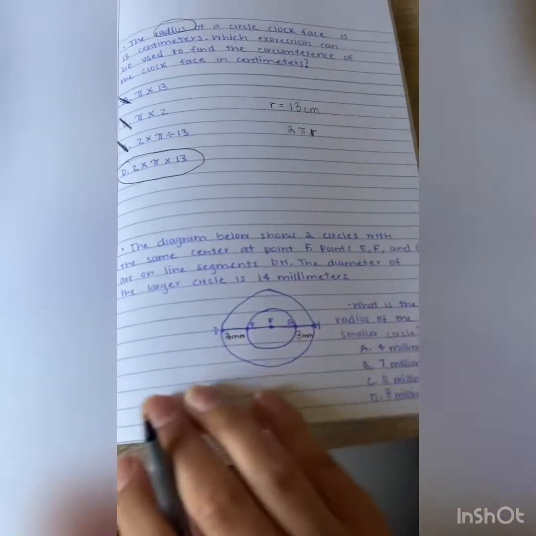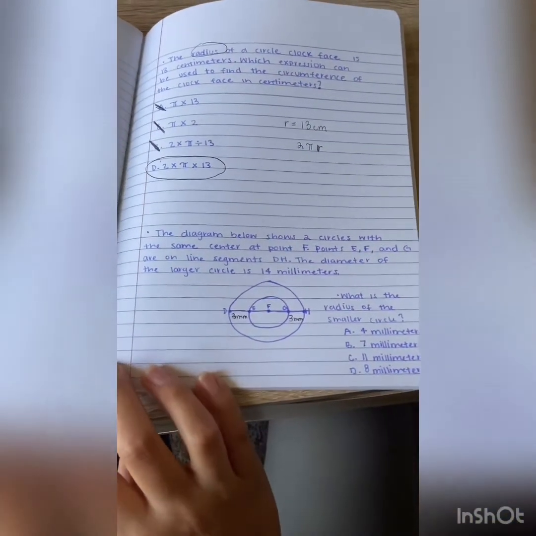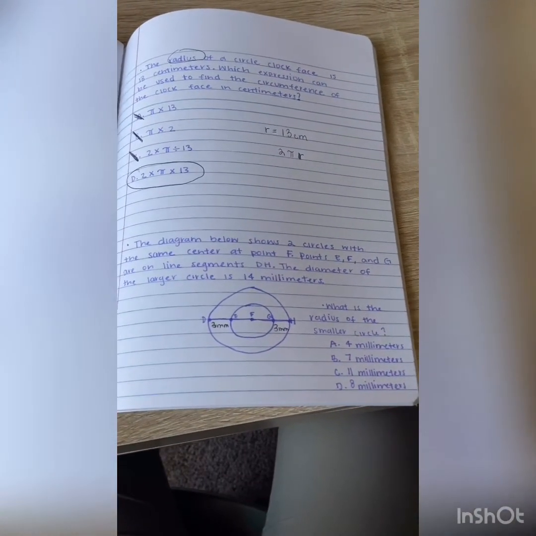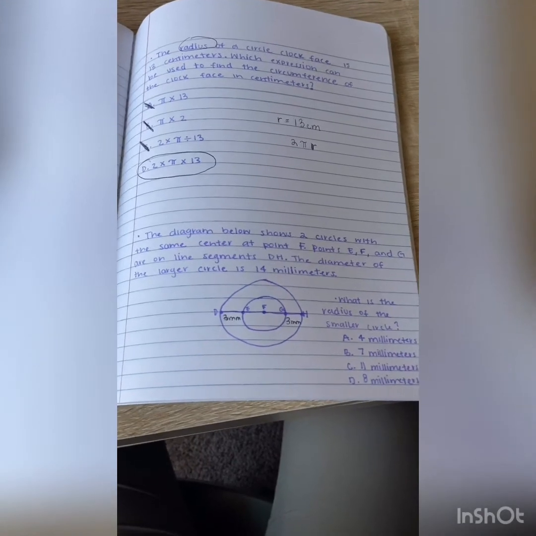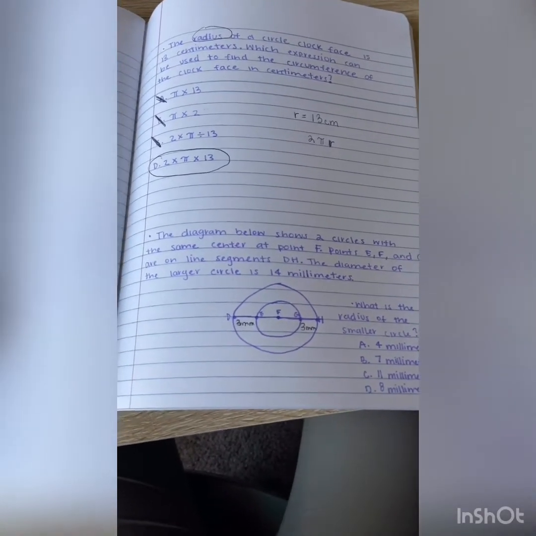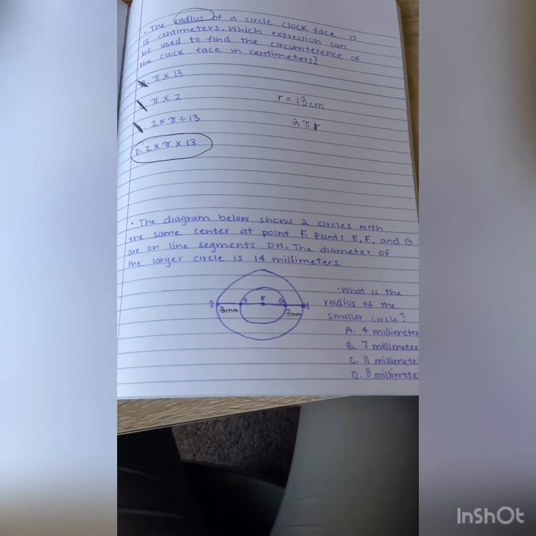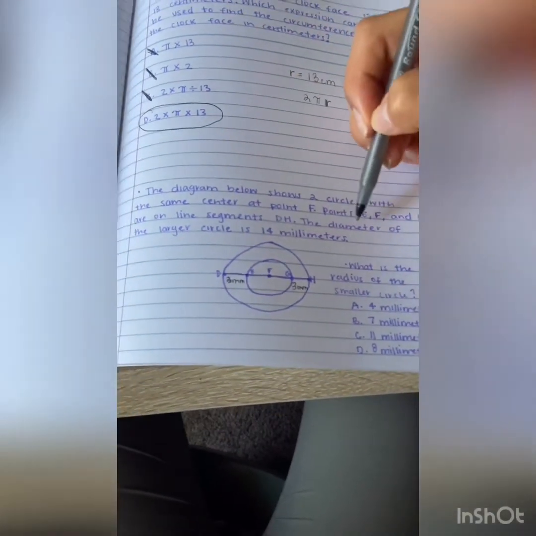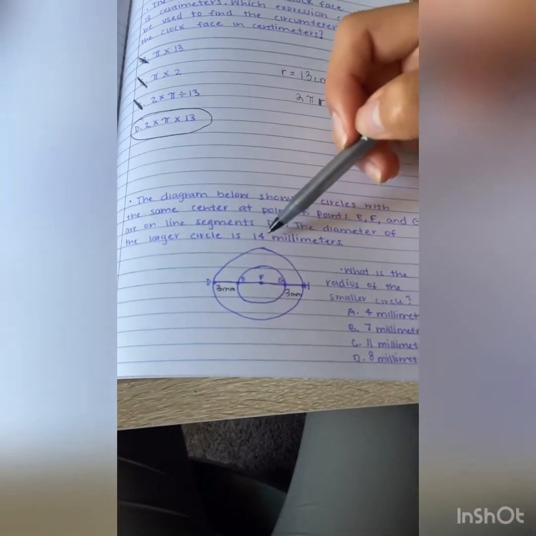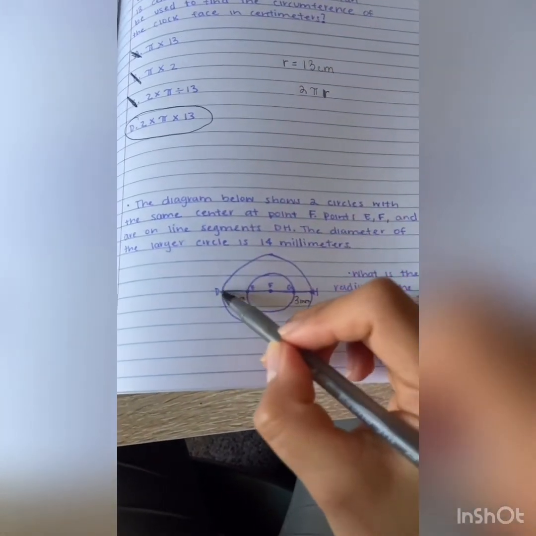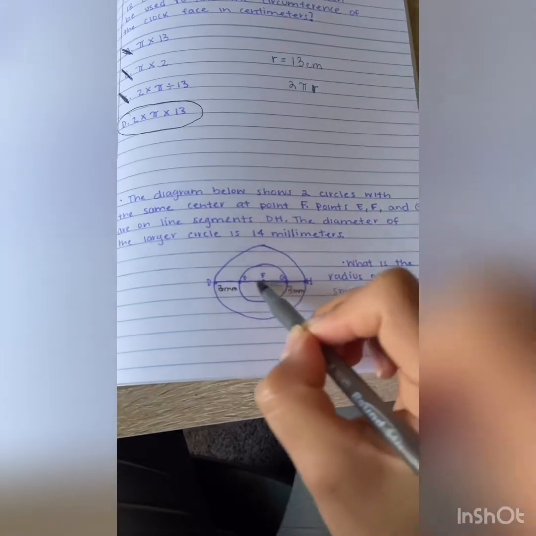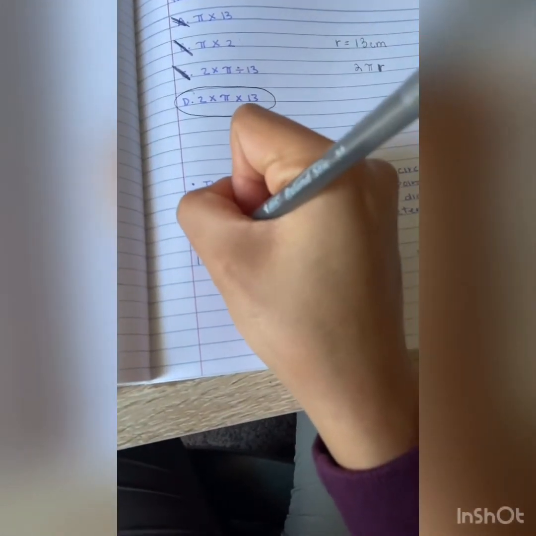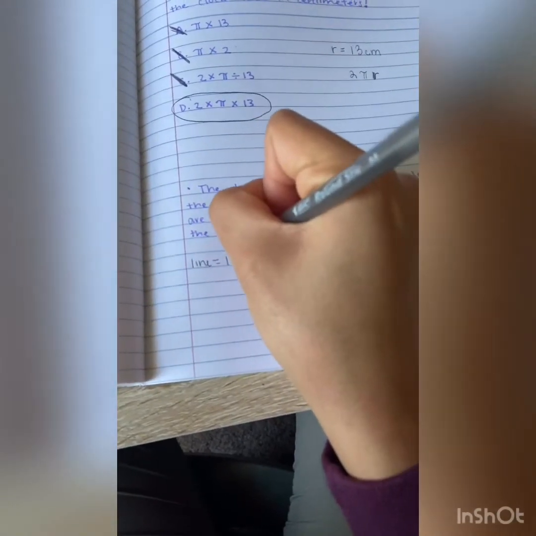Let's move along. The diagram below shows 2 circles with the same center at point F. Points E, F, and G are on line segment DH. The diameter of the larger circle is 14 millimeters. Let's look at this circle. It tells you the diameter of the larger circle is 14. So this large line is 14, correct? So the whole line equals 14.